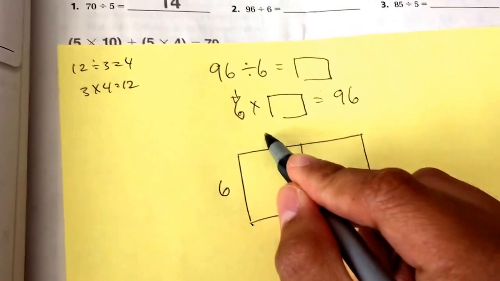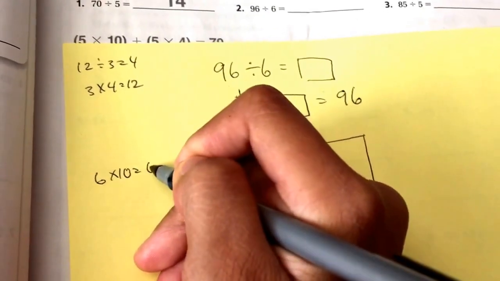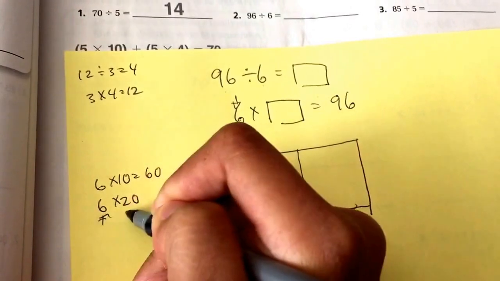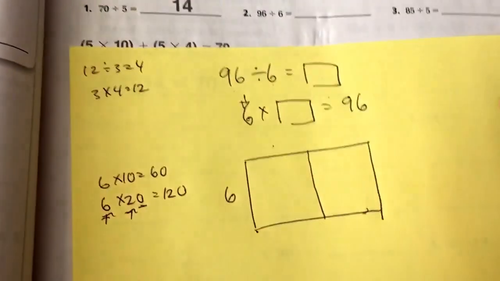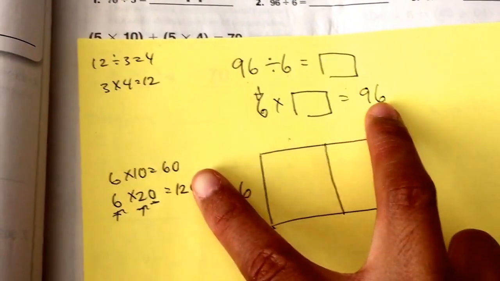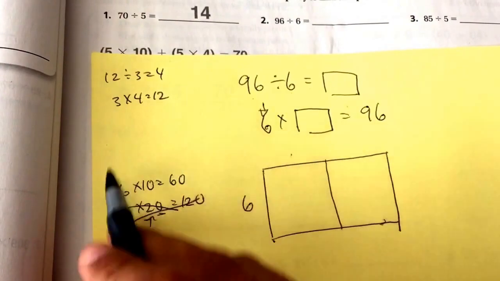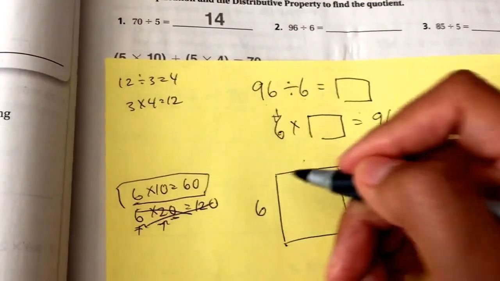And we're going to multiply by 10 again. If we do 6 times 10, we get 60. If we do 6 times 20, we get 6 times 2 is 12, and add a 0, 120. We want the answer to be 96. 6 times 20 is too much, so we're not going to use it. We're going to use the fact 6 times 10 equals 60.